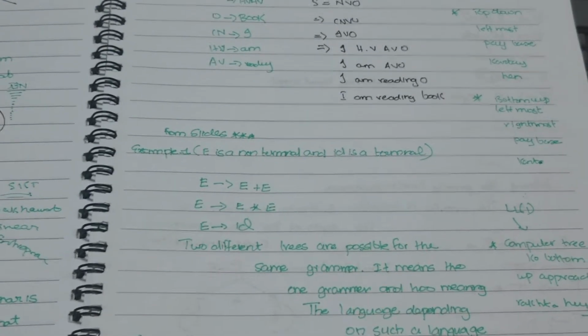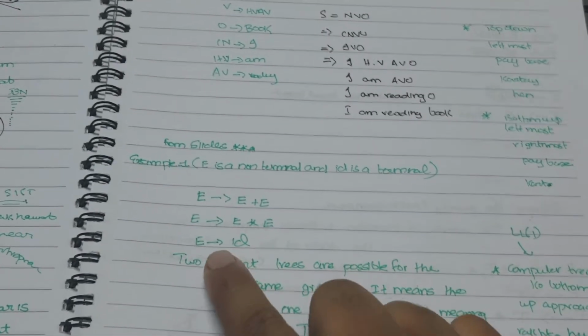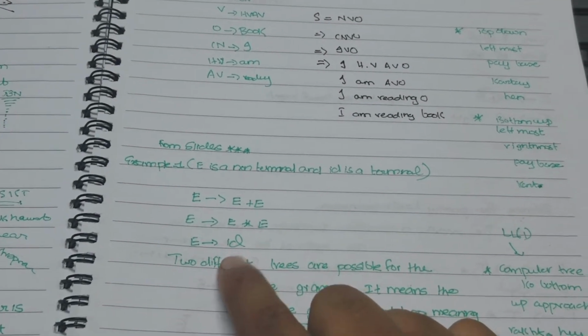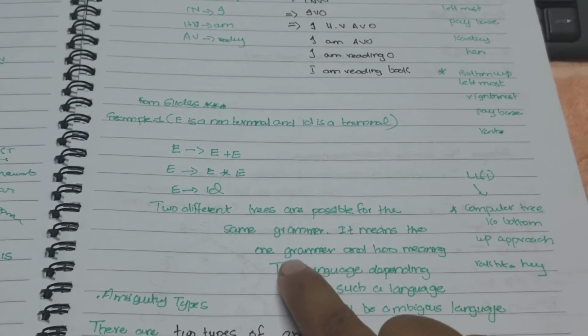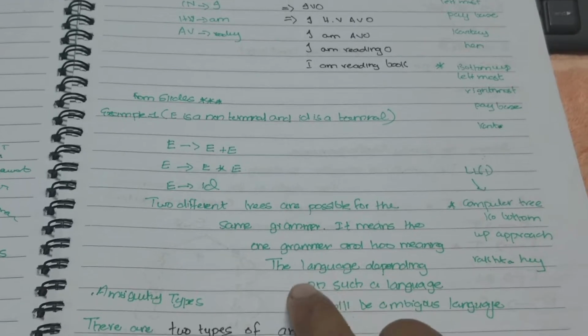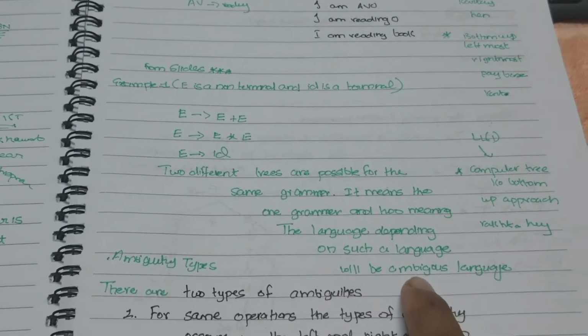E can be replaced by E plus E, and E can be replaced by E into E, and E can be replaced by ID. Two different trees are possible for the same grammar. It means that one grammar has two meanings. A language dependent on such a grammar will be an ambiguous language.